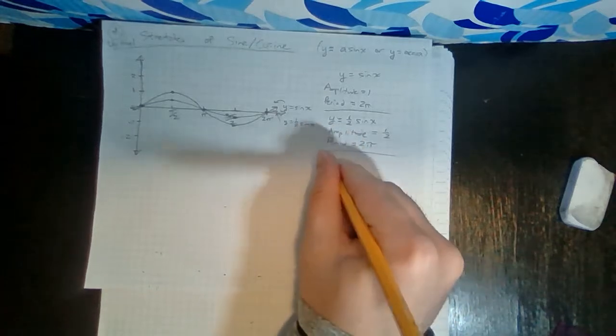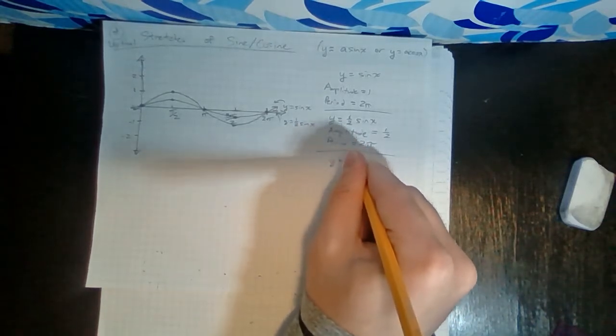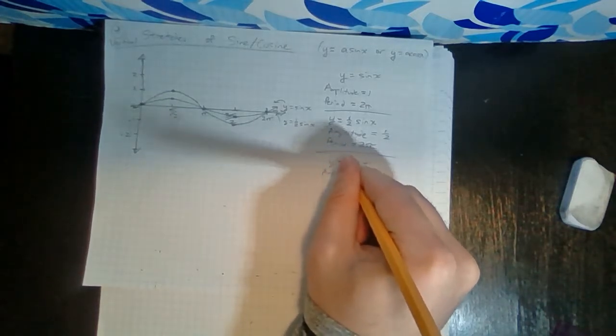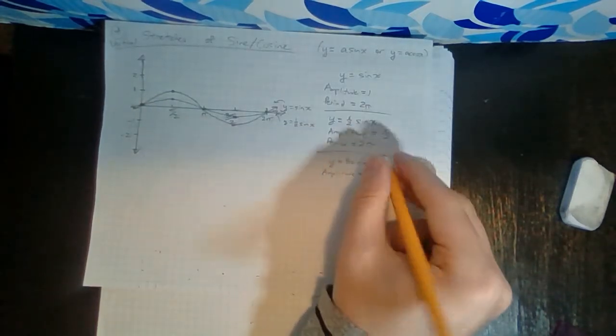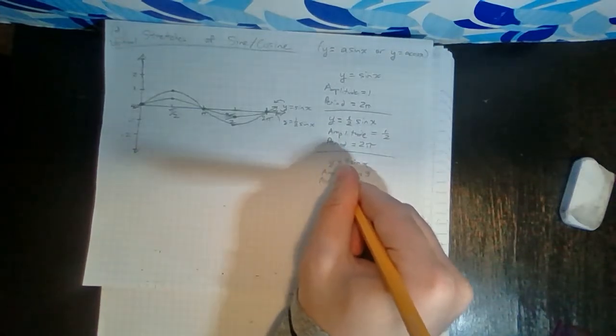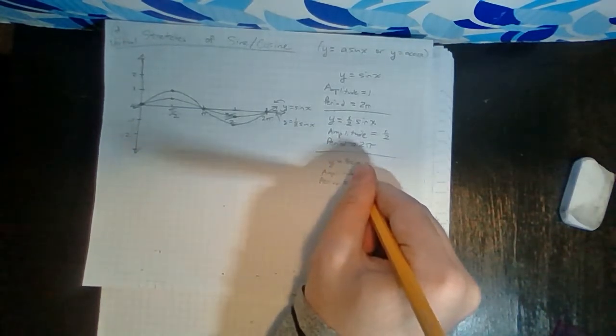What happens if we have a vertical stretch? So we have a number bigger than 1 multiplied. So vertical stretch by a factor of 3. Our amplitude, now all our values are 3 times as far. So the furthest away we get from our axis is 3 units. Our period stays the same because we haven't done anything to our horizontal points.